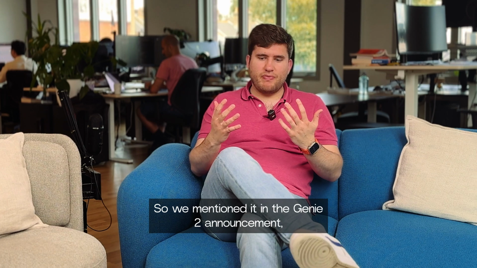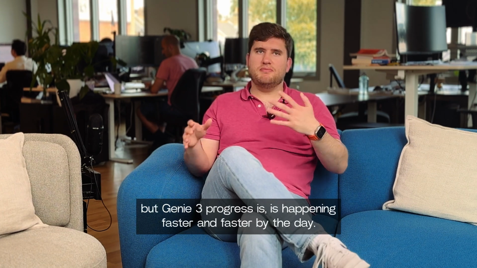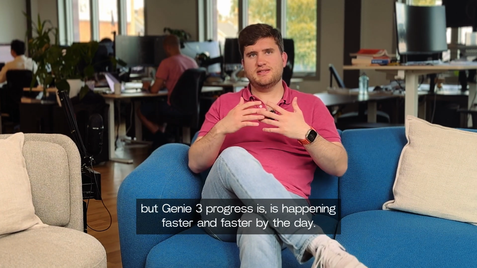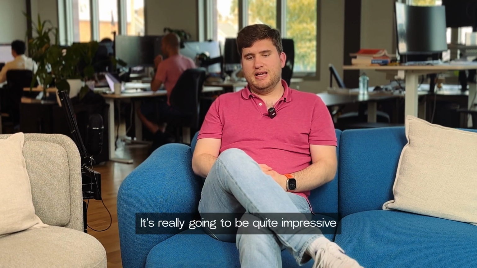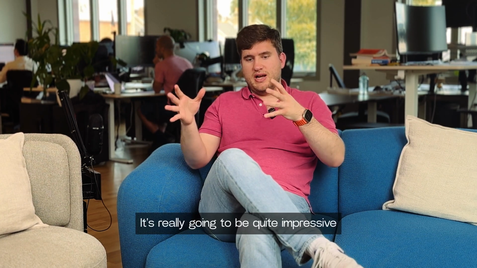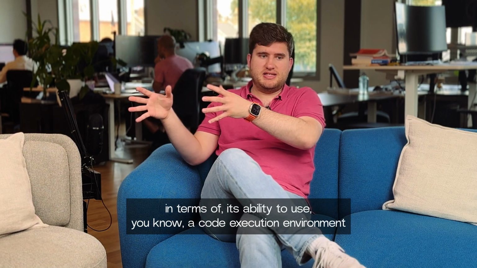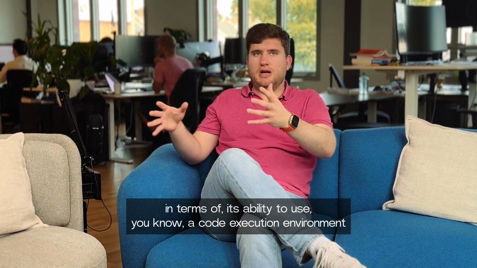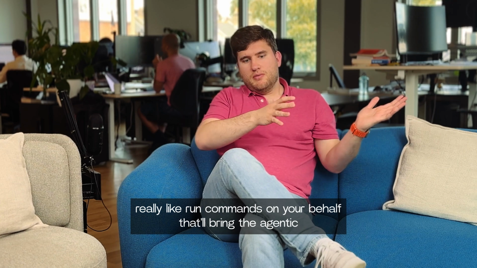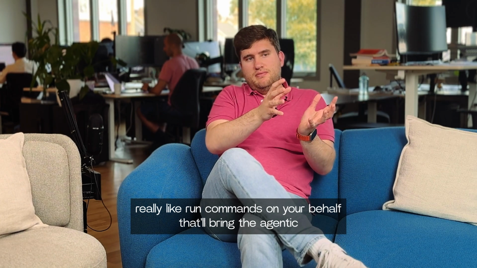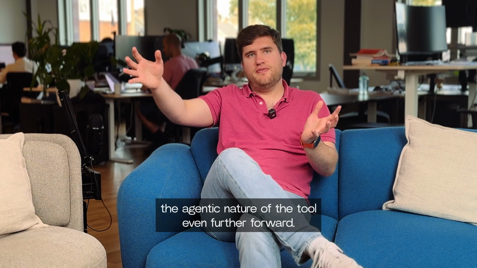So we mentioned it in the Genie 2 announcement, but Genie 3 progress is happening faster and faster by the day. It's really going to be quite impressive in terms of its ability to use a code execution environment, really like run commands on your behalf. That will bring the agentic nature of the tool even further forward.